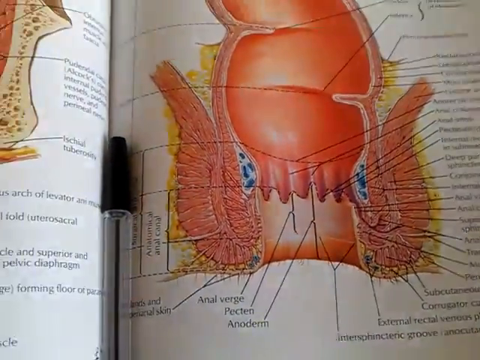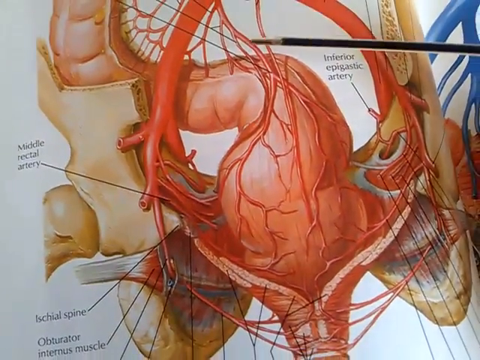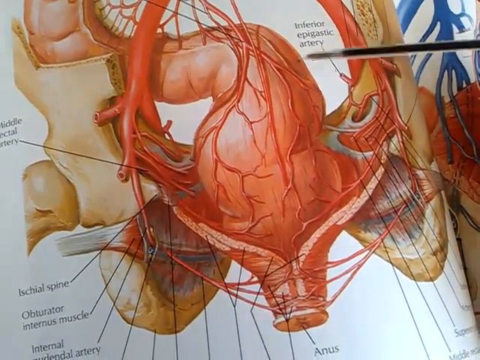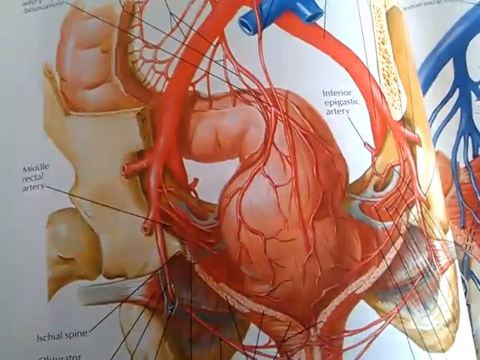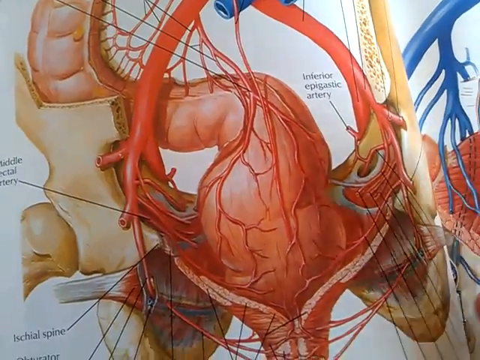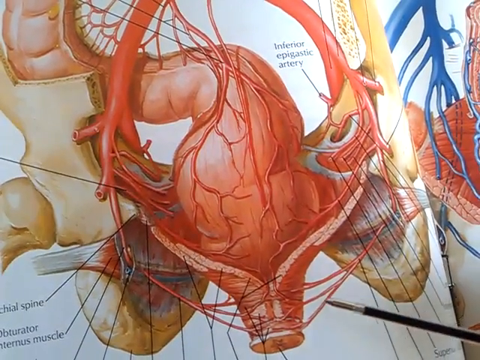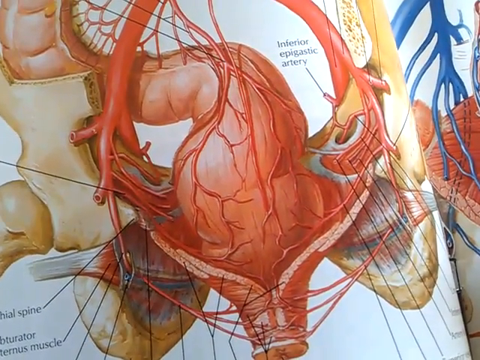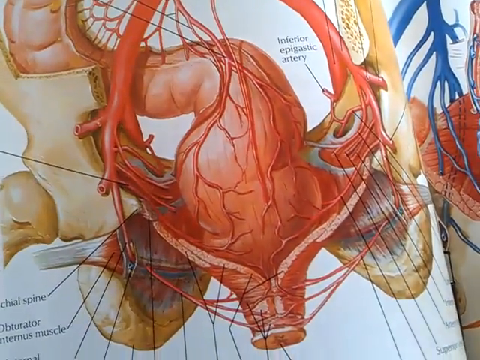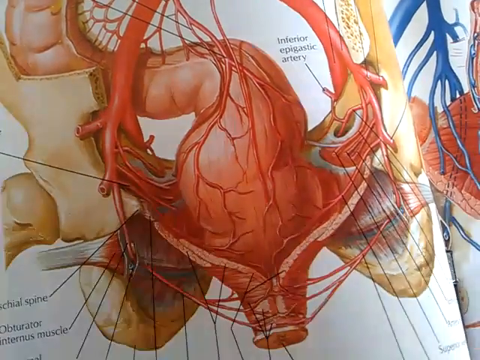The blood supply of the rectum and anal canal. You have the superior rectal artery, and the superior rectal vein is drained into the portal vein. And you have the middle and inferior rectal arteries, and their veins are drained into the inferior vena cava. Nerve supply is the inferior mesenteric and pelvic autonomic plexuses.